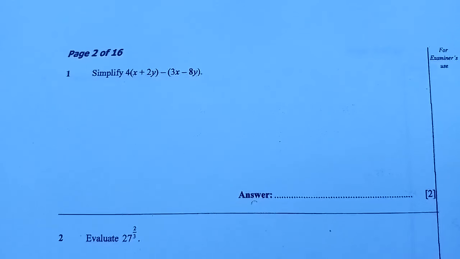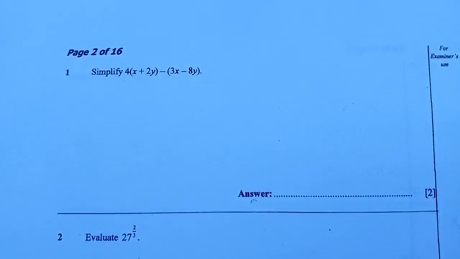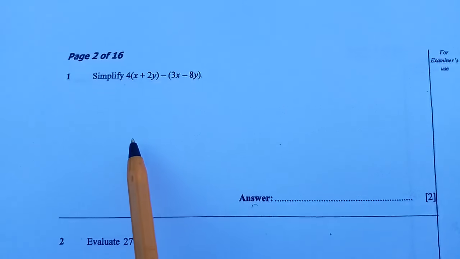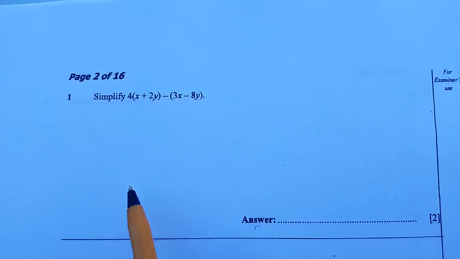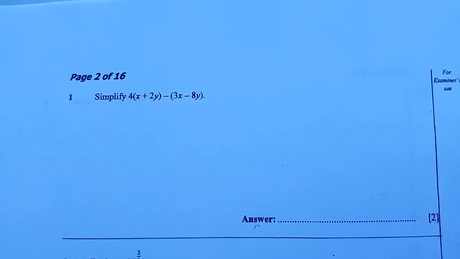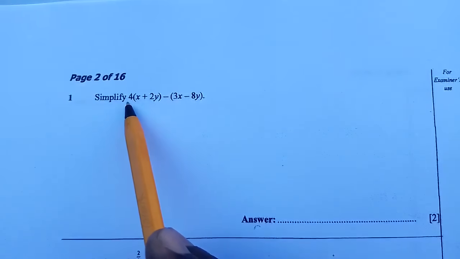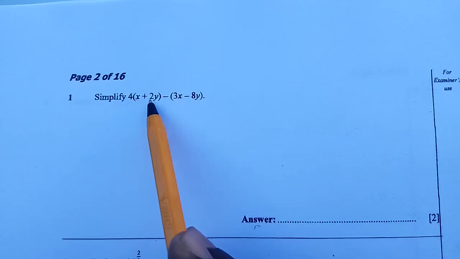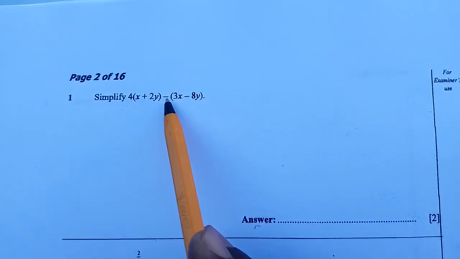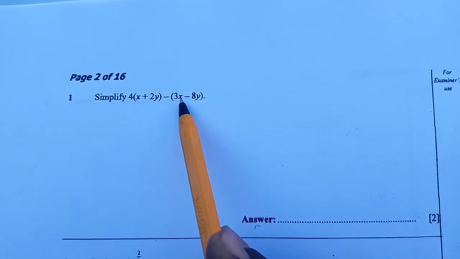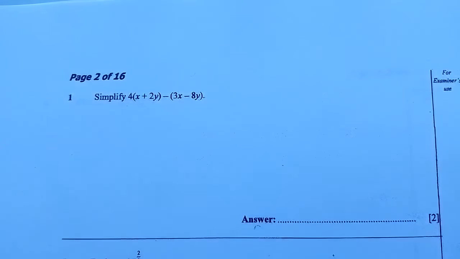So how is the question? The question is saying simplify. So we want to simplify this: 4 open bracket x plus 2y close bracket minus 3 open bracket x minus 8y close bracket. How can you simplify that? How can you work out that?